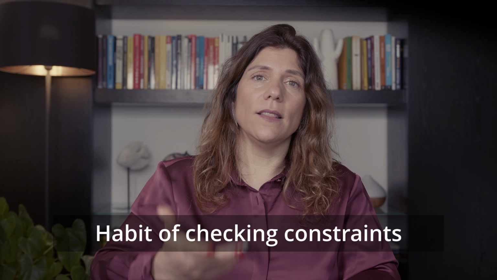So if you've missed questions like this before, it doesn't mean you don't understand data sufficiency. It means, in fact, that the GMAT caught you relaxing a constraint you shouldn't have. And once you build the habit of checking constraints, this trap almost disappears.